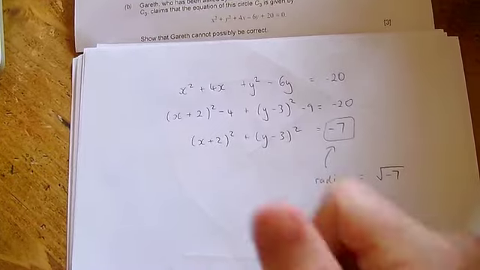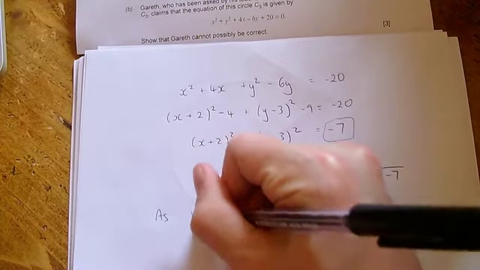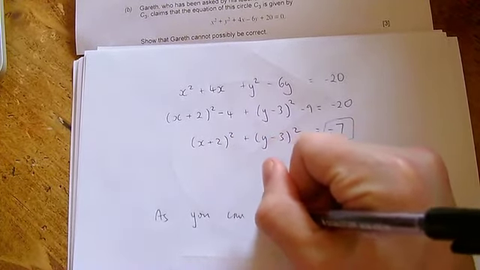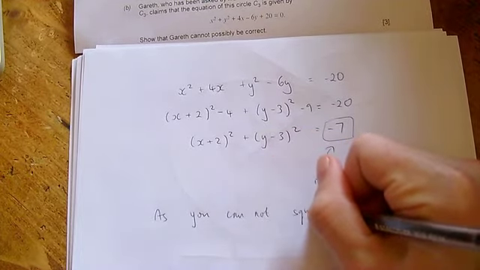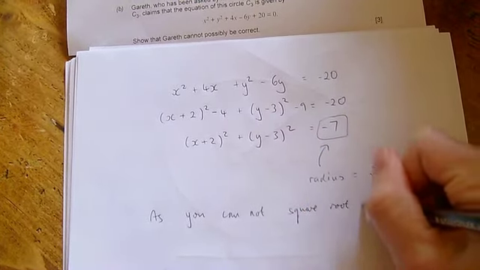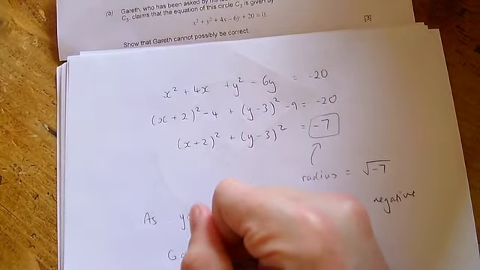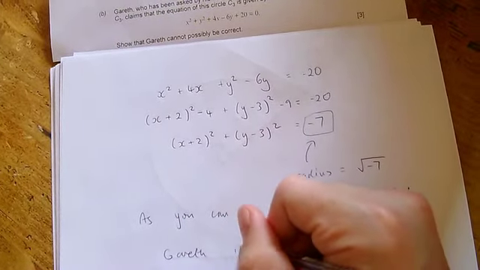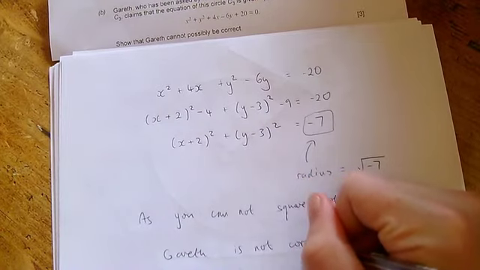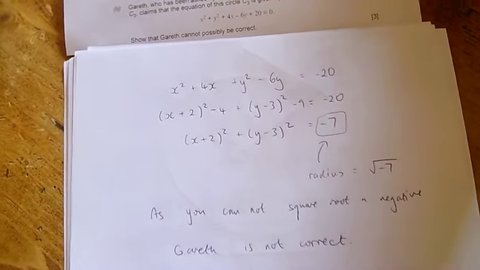It doesn't exist, okay? So as you cannot square root a negative, Gareth is not correct. Okay? And that's all I need to write for that.